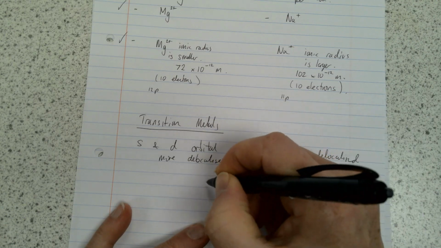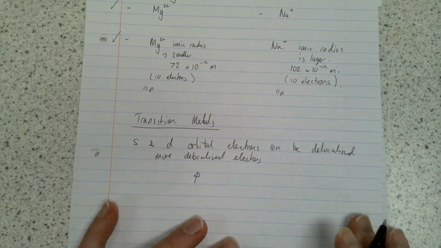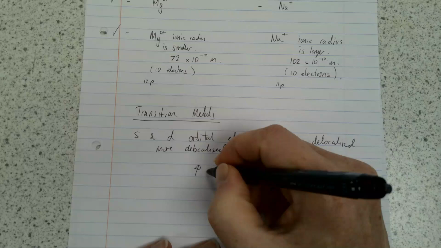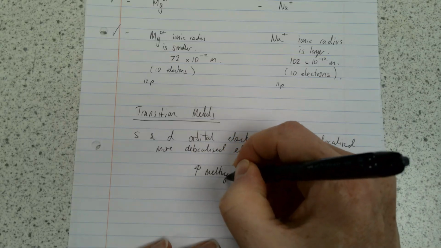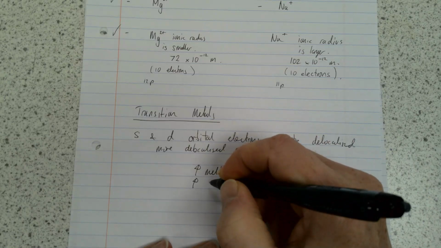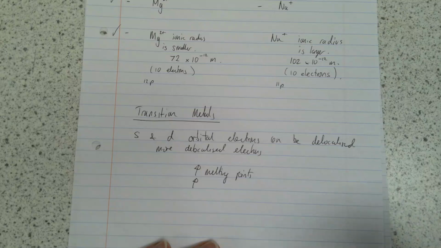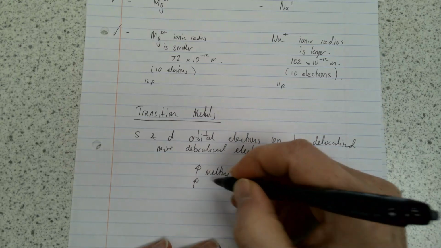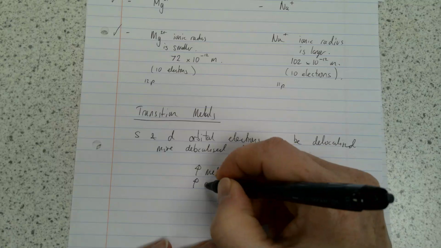Generally speaking, there are some exceptions to this, but generally high melting points. And generally speaking, high conductivity. So lots of things that we use, like copper for wires, are very conductive because we've got lots of delocalized electrons.